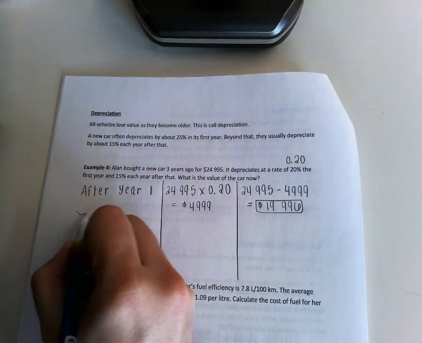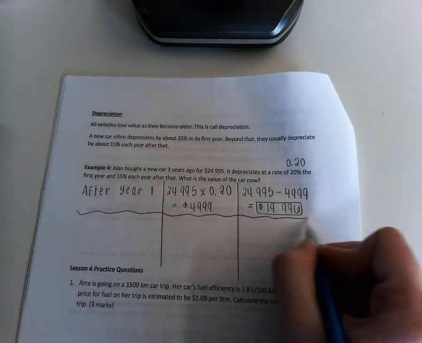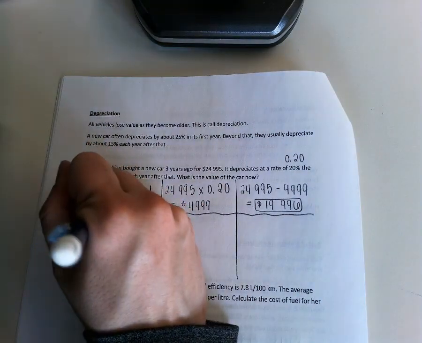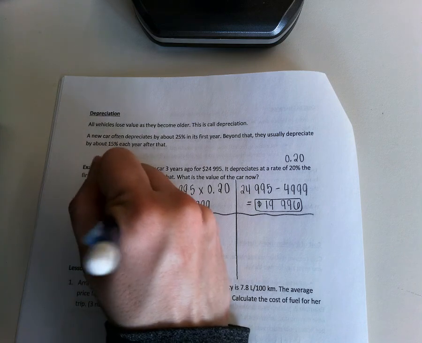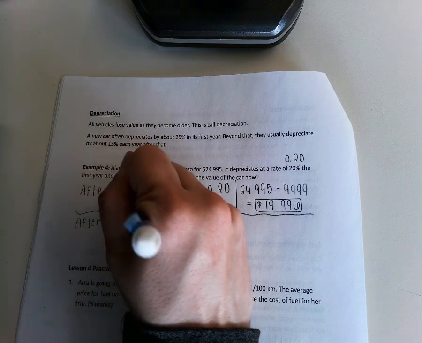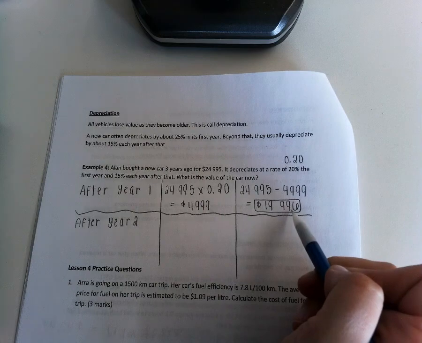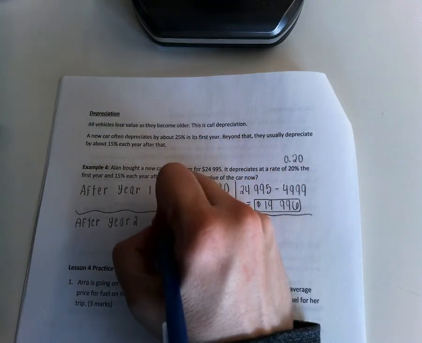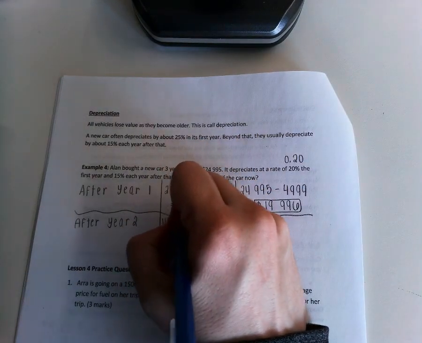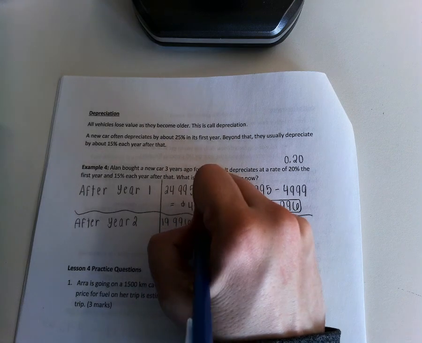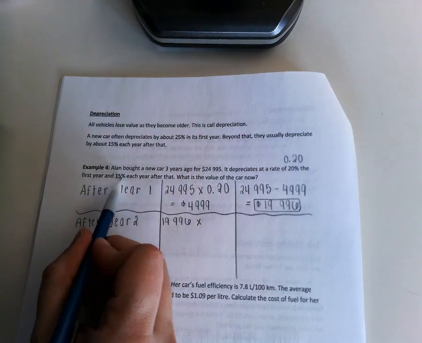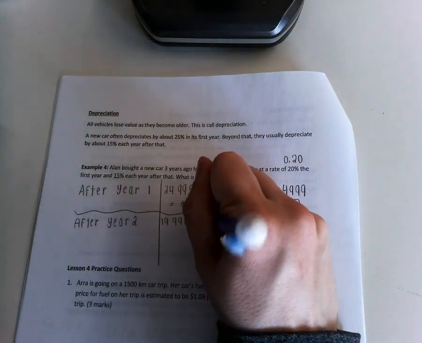I'm then going to do those calculations again, but now after year 2. So the value after the first year was now $19,996, and it lost 15%, so 0.15.